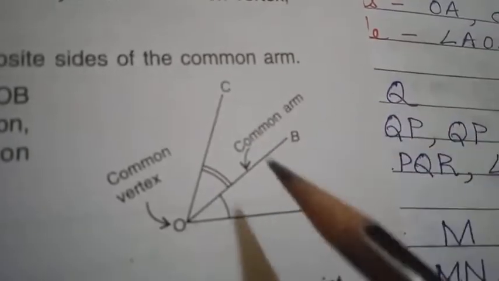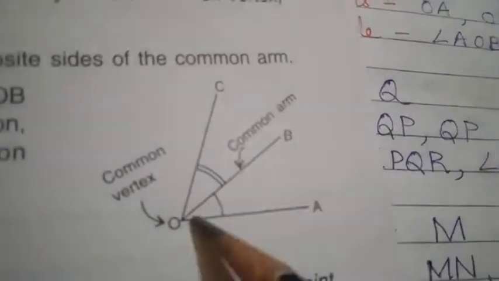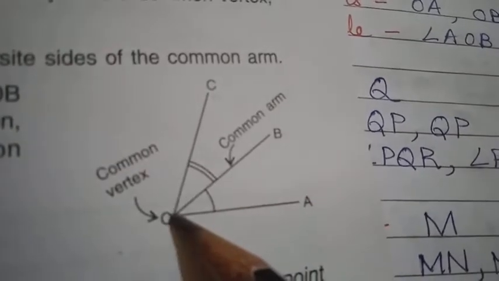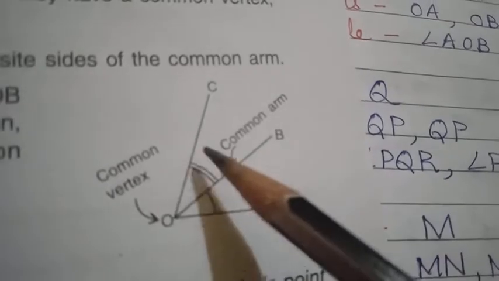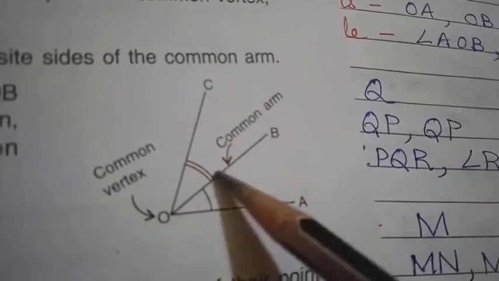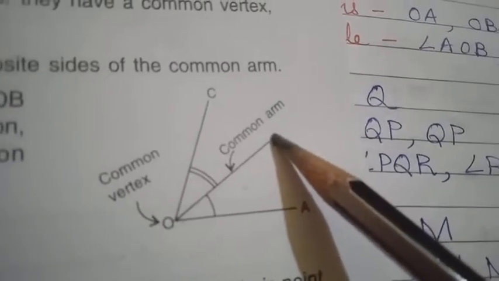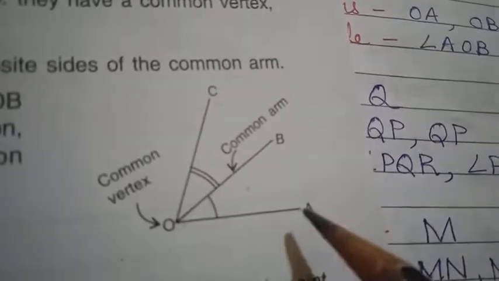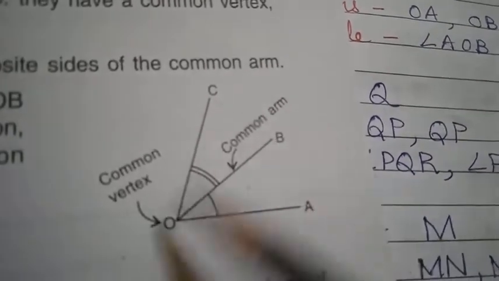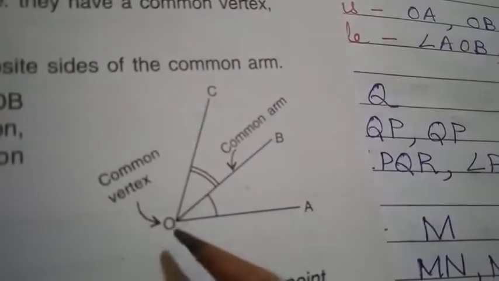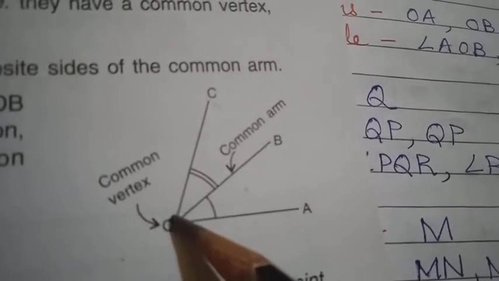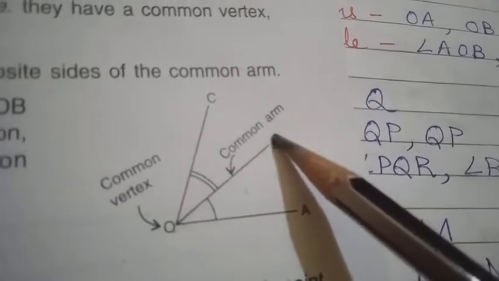Okay. Now you will ask why? Because their vertex is common. These two angles' vertex is common and this is the common arm. Means these two angles share one common arm. That's the reason why angle AOB and angle BOC are adjacent angles because they have one common vertex and one common arm. Right?